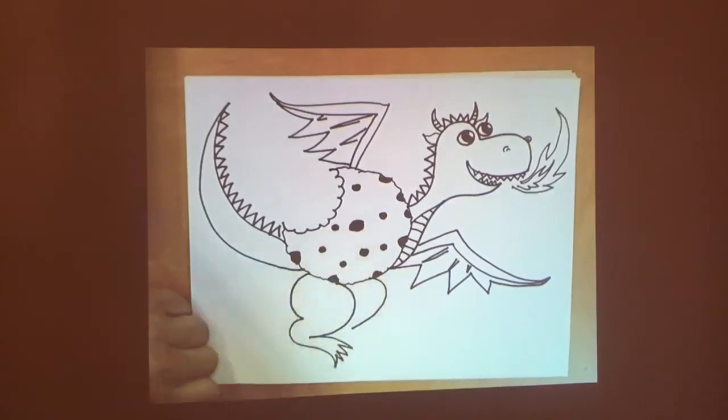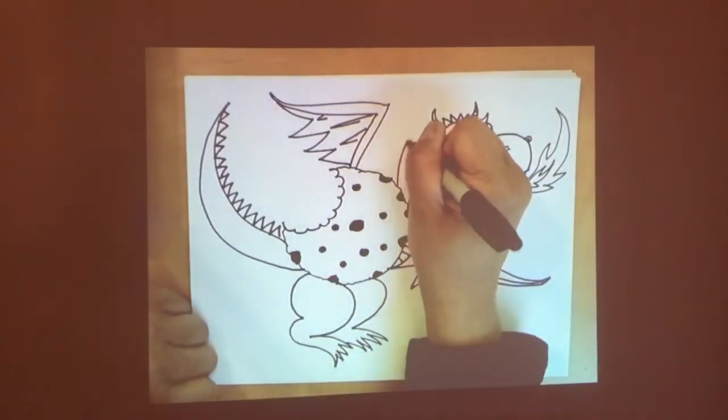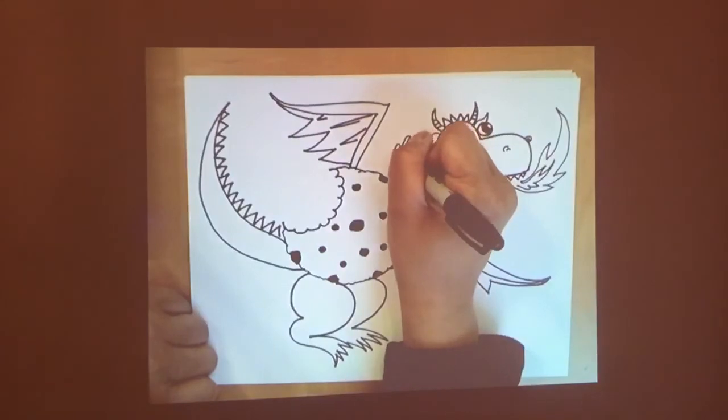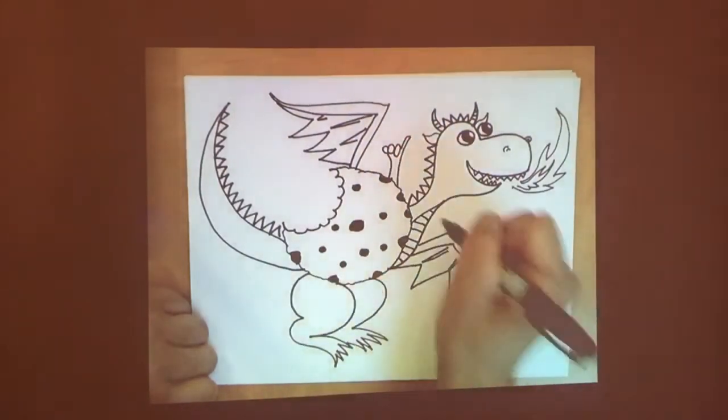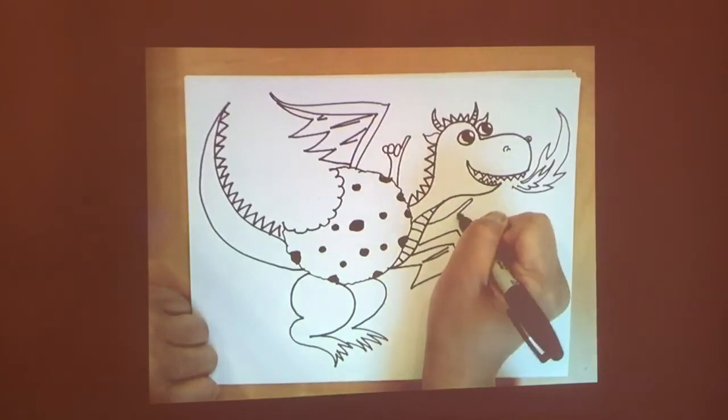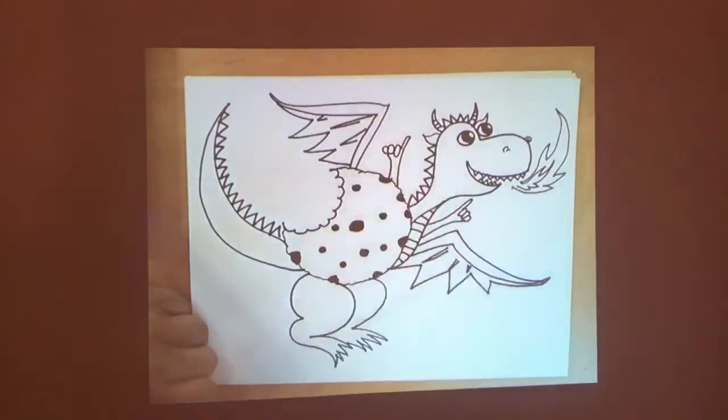Repeat this, another curved line, and more triangular shapes. If you want, you can add hands and fingers, but these two are optional. I believe he's enjoying flying. Ooh, this is a complicated one.